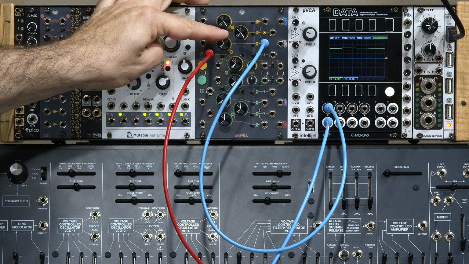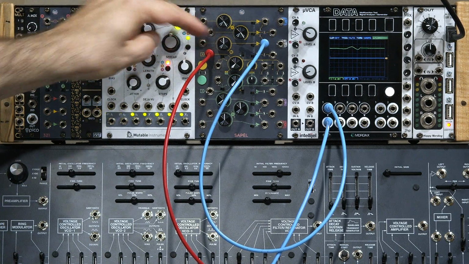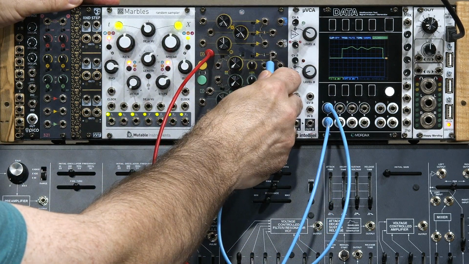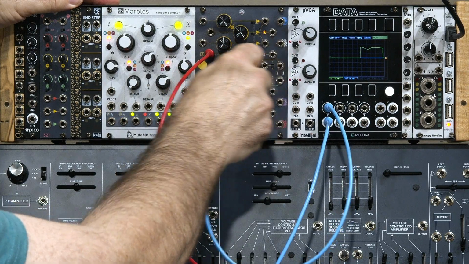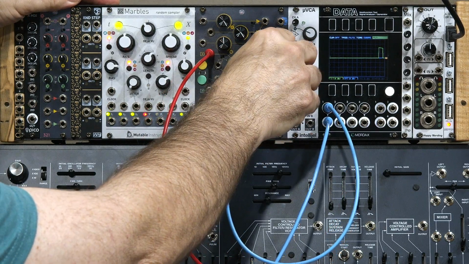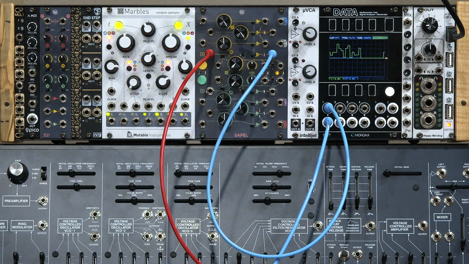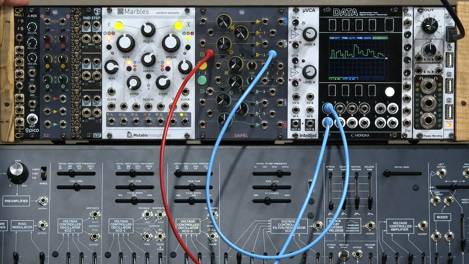Nice little variations there. And that's a good moderate speed in the middle. Now this little jack here, with no knob associated with it, is a classic sample and hold, which means it's completely random voltages, not tuned to semitones or octaves. And you can get the random nature of that there. By the way, Sapel only has a positive voltage range.